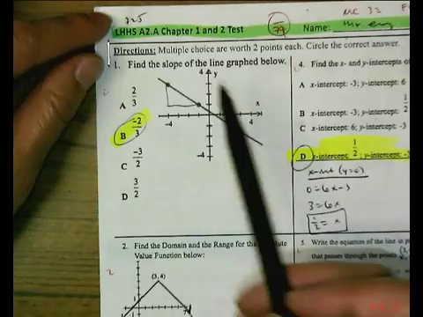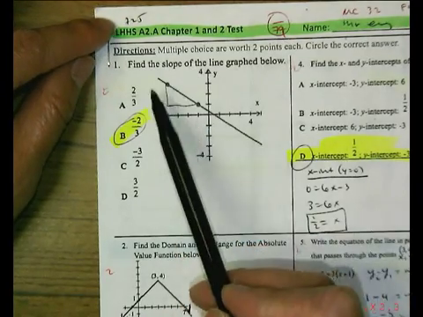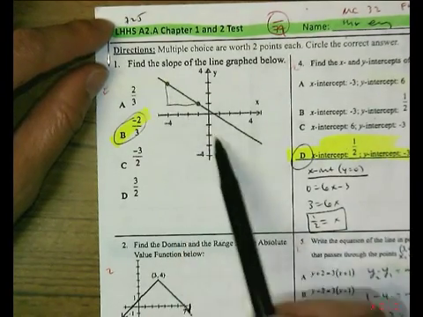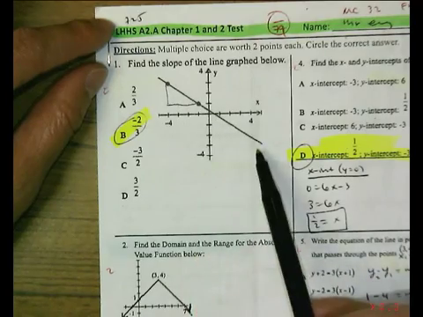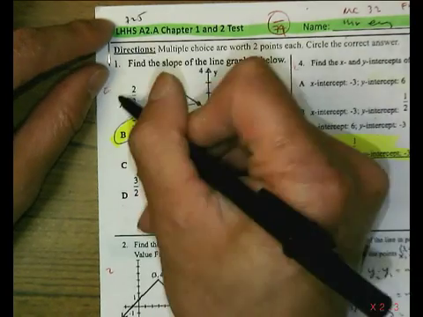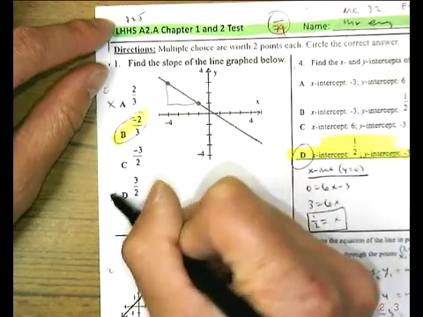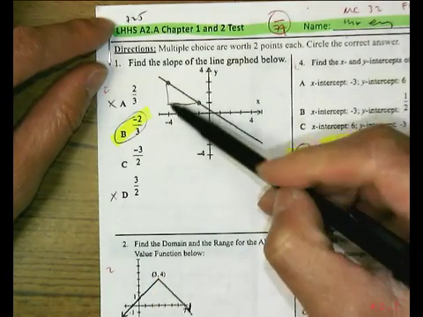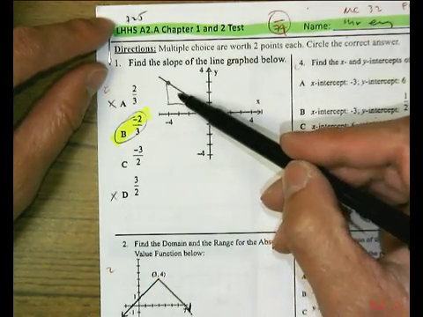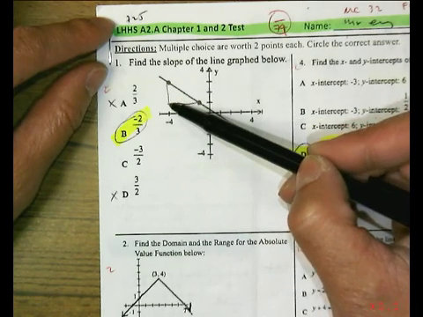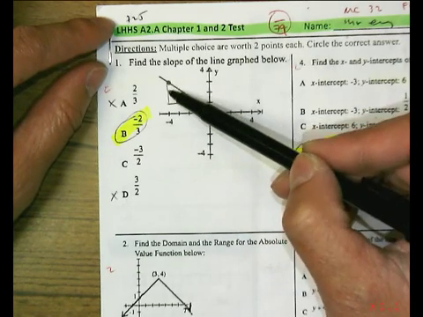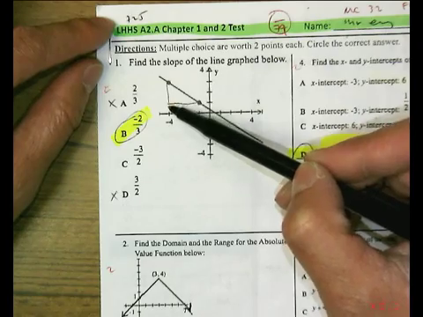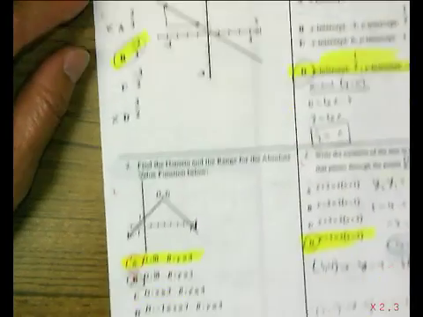Multiple choice questions. Find the slope of the line graph below. You should be able to identify from left to right the graph is going down, so that's negative slope. So automatically you should eliminate A and D. Well, you can use the equation for slope, or you can just say down 2, right 3. A rise of negative 2 and a run of positive 3, that'd be choice B.